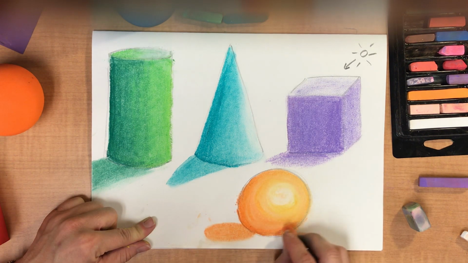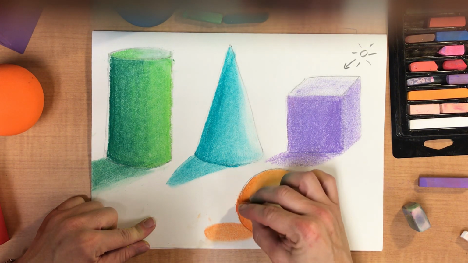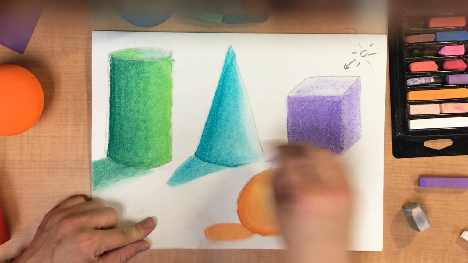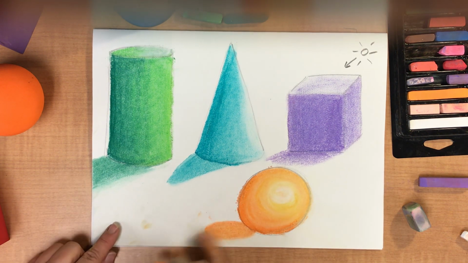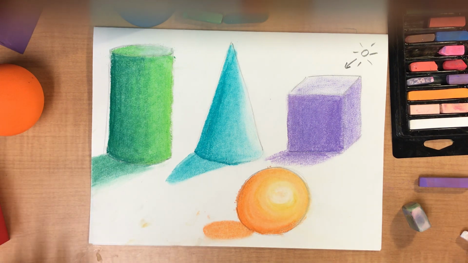Now, sometimes I draw outlines with a light colored chalk so I don't get these pencil outlines too, because I don't necessarily want to see those. There, basic forms. There you go.